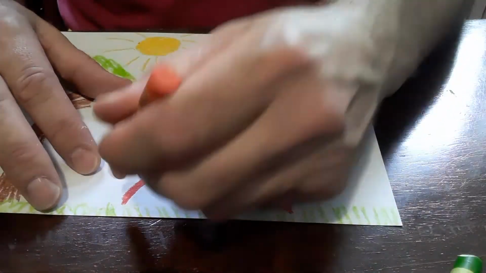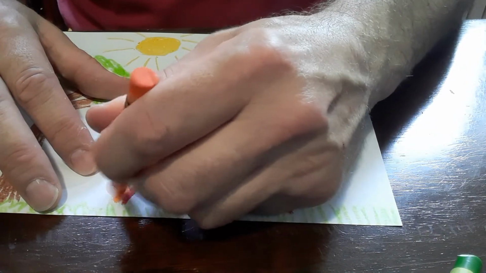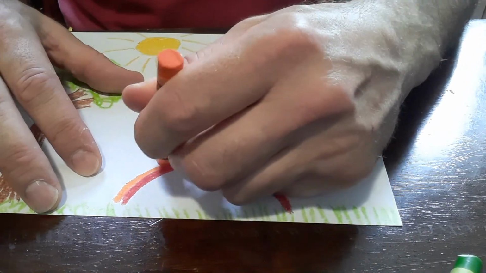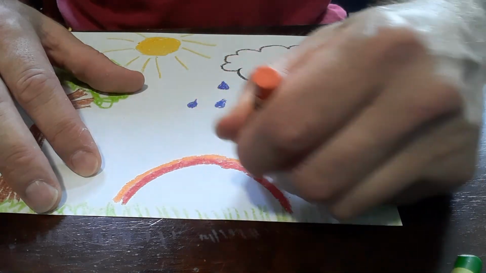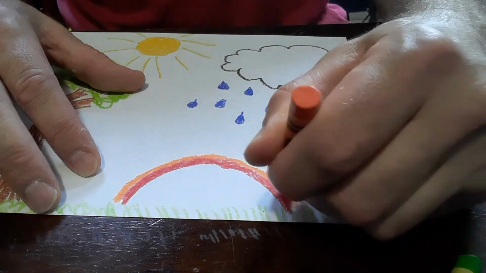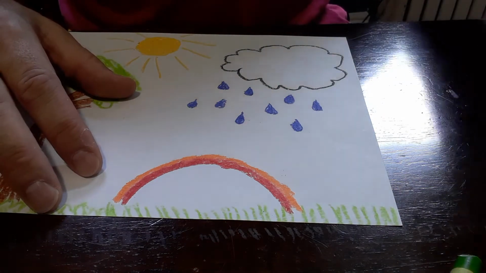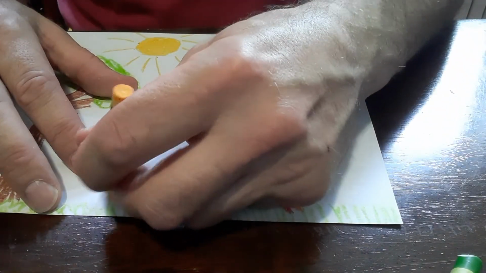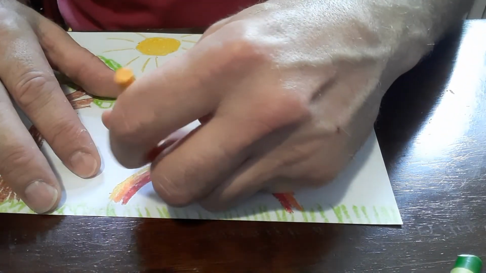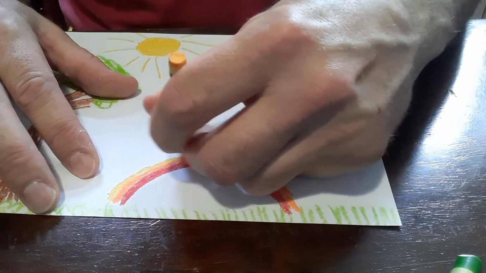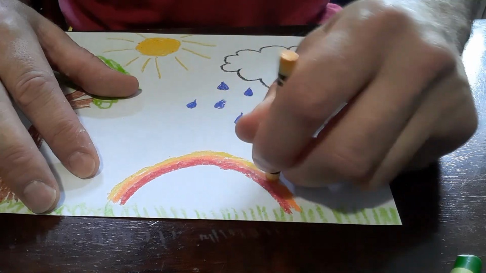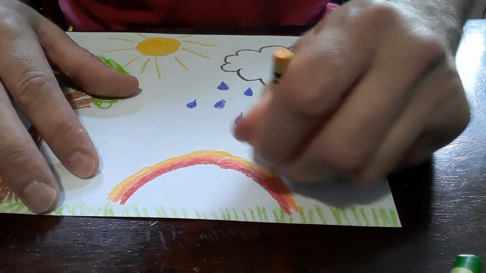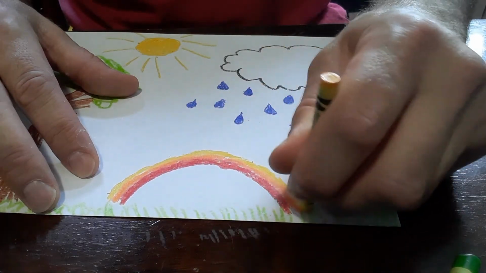All right, and then right above the red, I'll put orange. You guys know the colors of a rainbow, right? We've got a primary color, and then we've got a secondary color. It's kind of like the color wheel, right? And then the next color is yellow. So it goes primary, secondary, primary, secondary. A little review on our primary and secondary colors too when you do a rainbow.